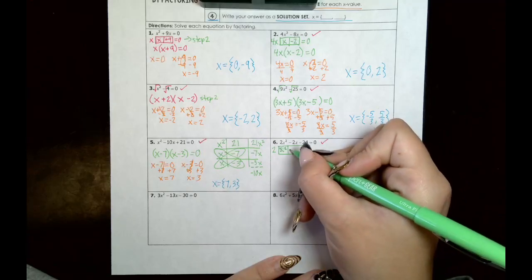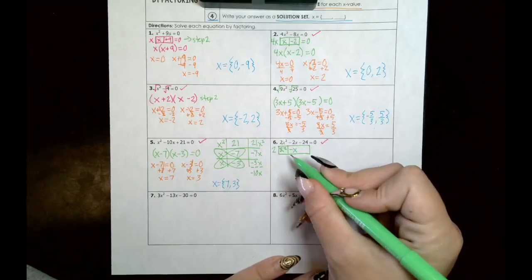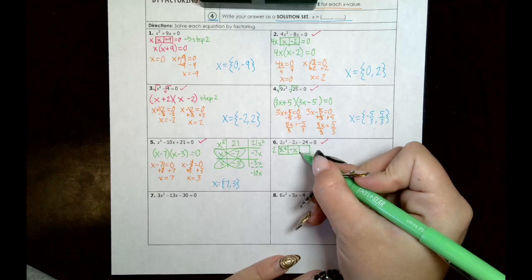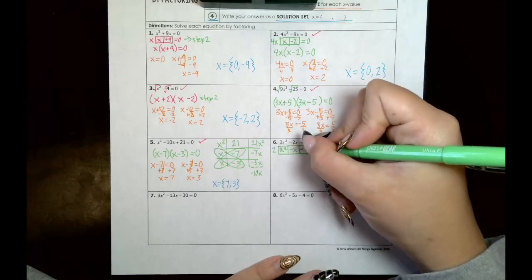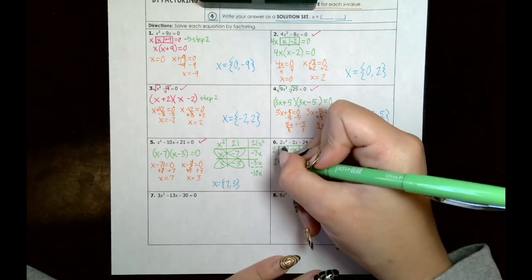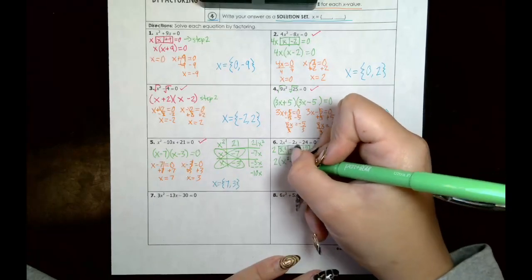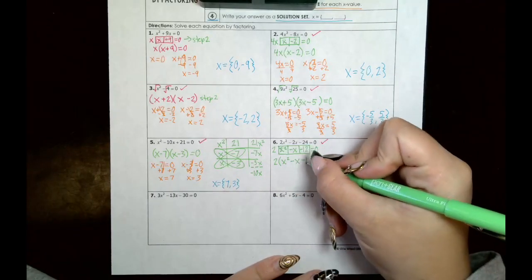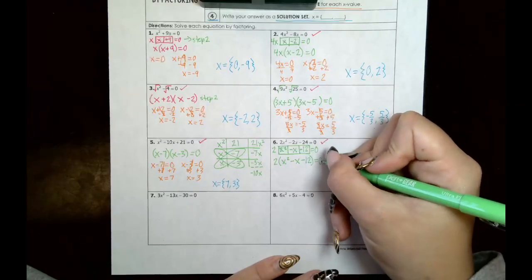And then we just need a minus x to get minus 2x. And then we just need a minus 12 to get 24. So we're going to have 2 parentheses x squared minus x minus 12 all equal to 0.